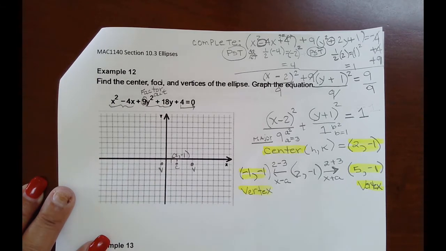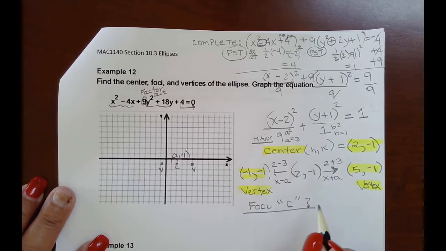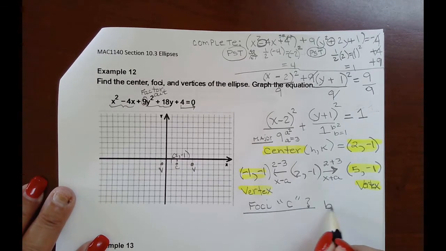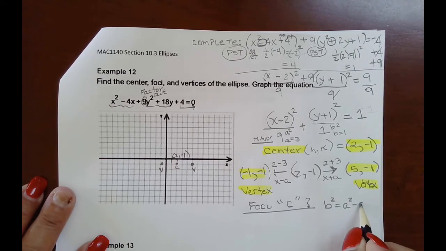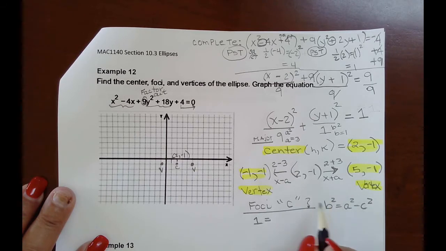If you want to go to the foci, then you need c. The foci is associated with c, just as you've seen in several of the problems. So I'd have to use this formula: b squared is equal to a squared minus c squared. Our b squared value is 1. Our a squared value is 9. And then it's minus c squared.